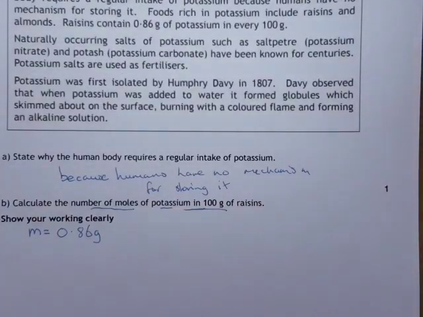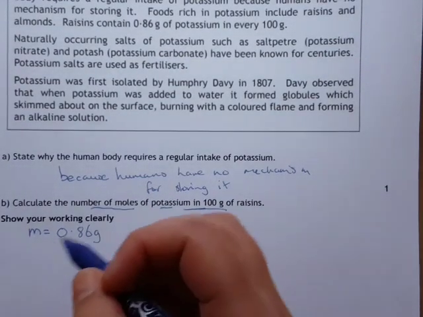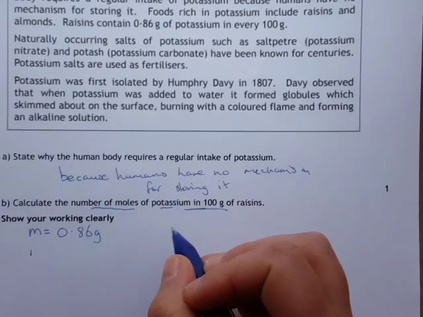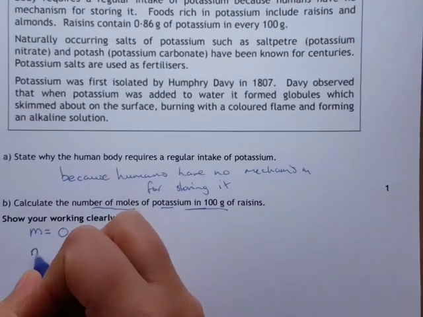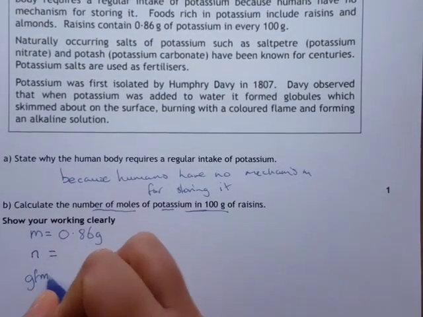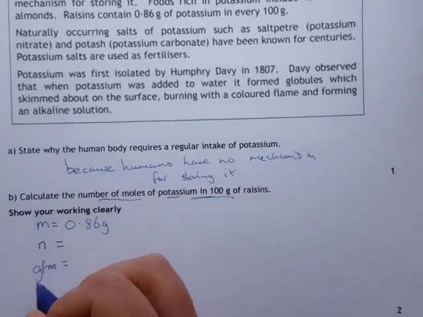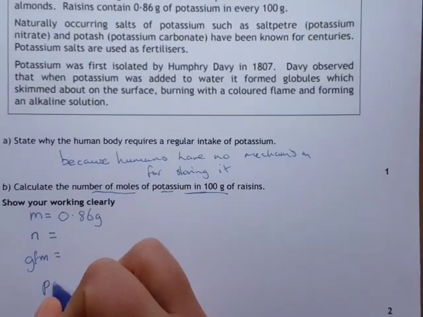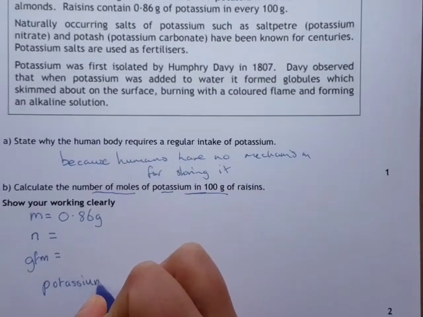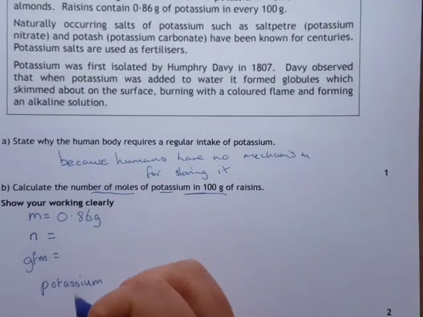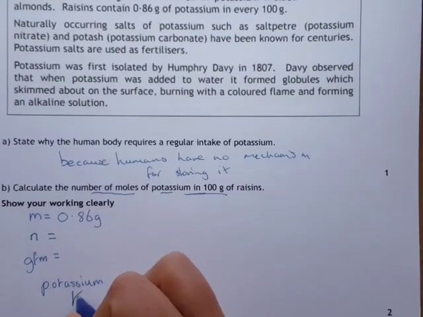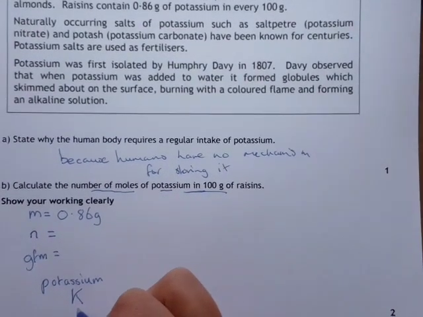So this is a little bit more difficult again because we don't just have a symbol or a formula. So we are going to need to use n equals m over GFM, because there's no way we can use n equals CV. So the GFM, when we're asked about potassium, you should know, and this is much simpler than just writing a formula, that for elements, we either use just the symbol or we use the symbol with a little 2 if it's a diatomic, but potassium's not a diatomic, so it's just K.